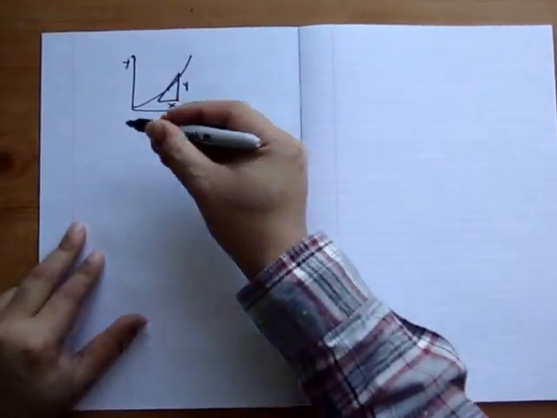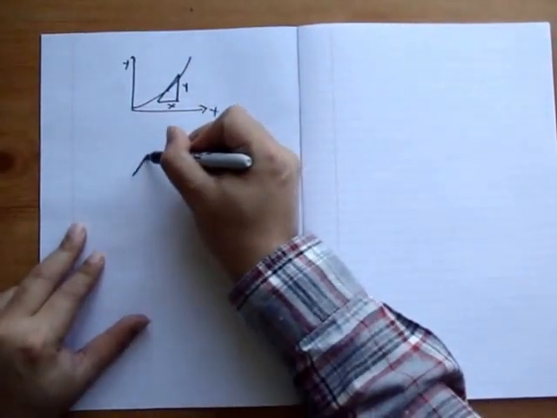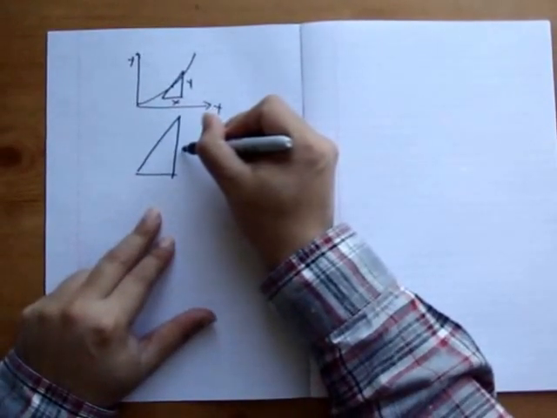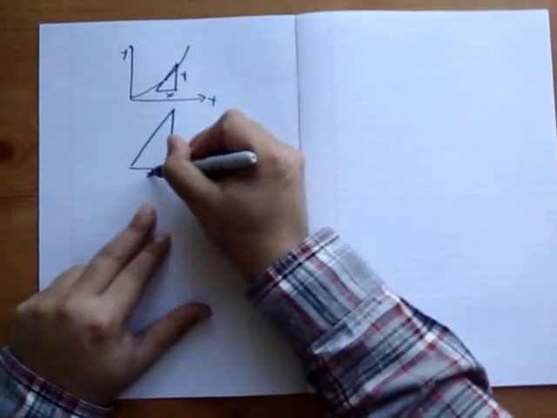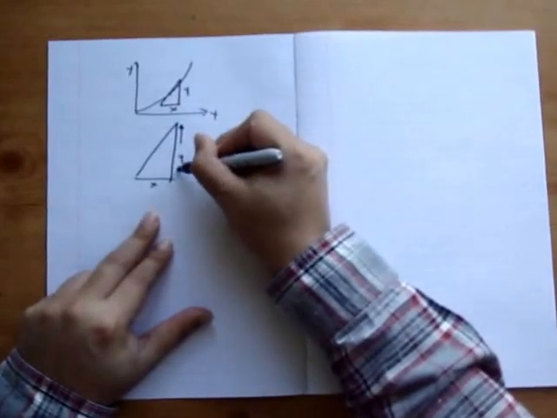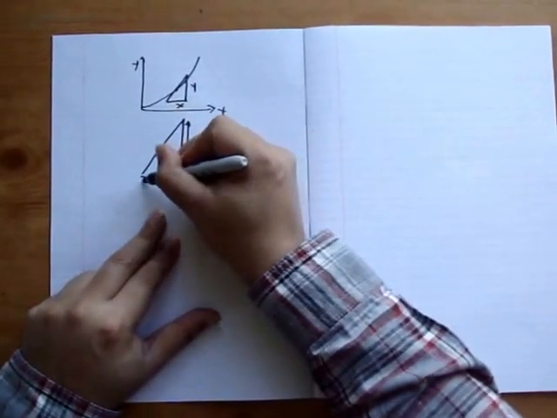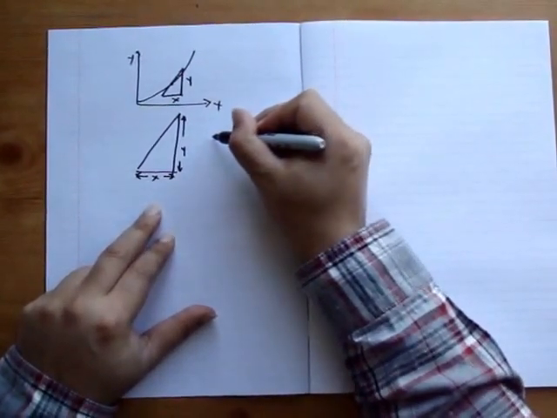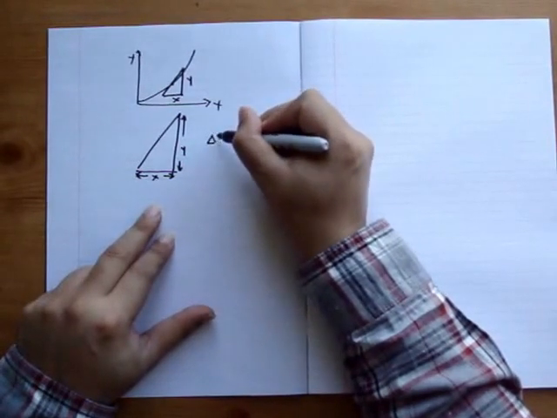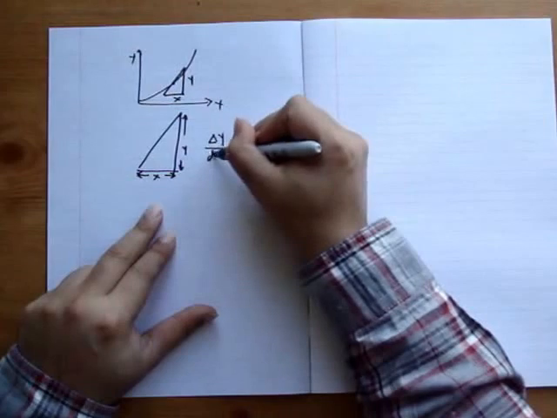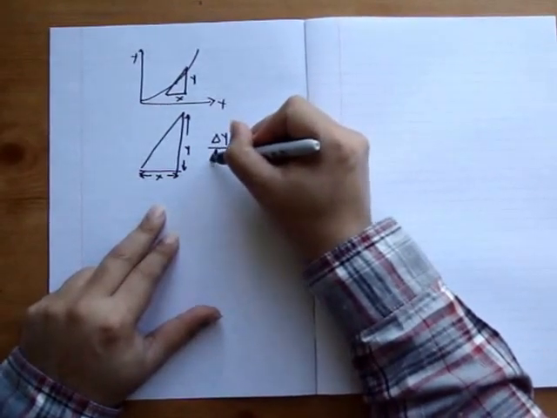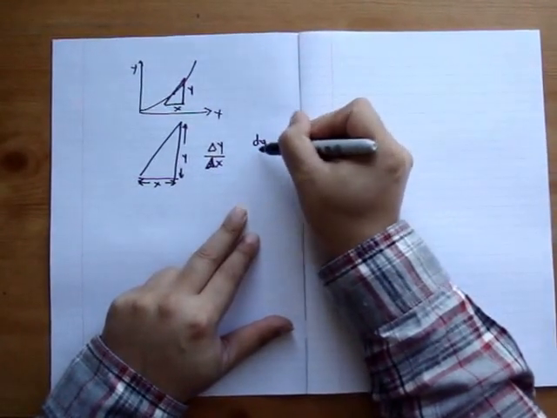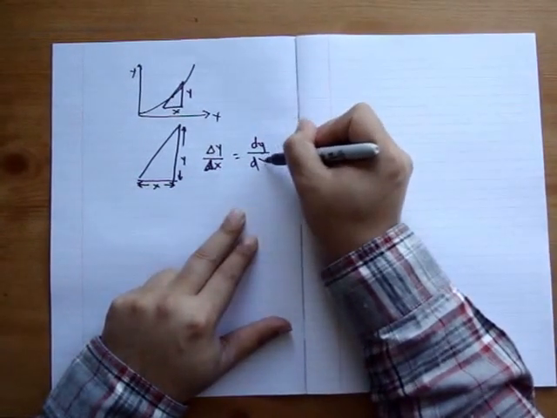So, if we draw an enlarged version of this, this being y and this being x, when we're talking about differentiation, we talk about a small change, or delta y over delta x, a small change in x, or in Leibniz notation, dy over dx.